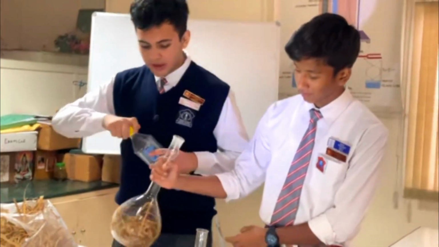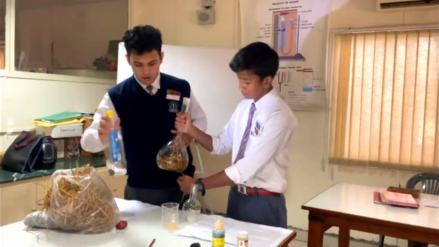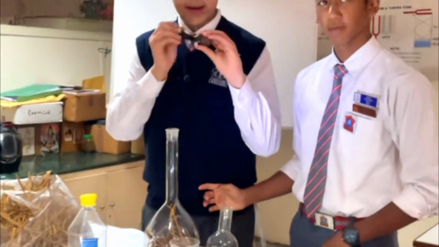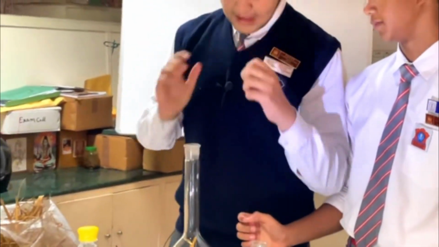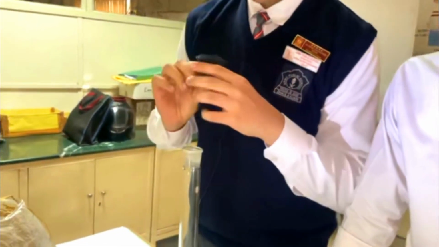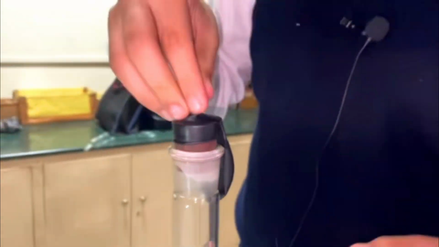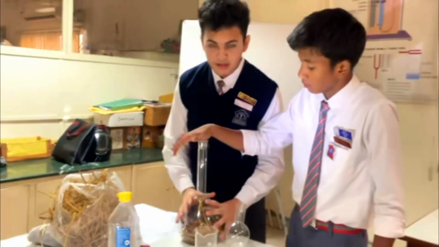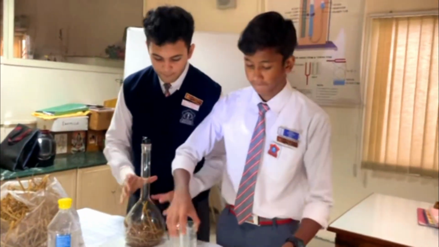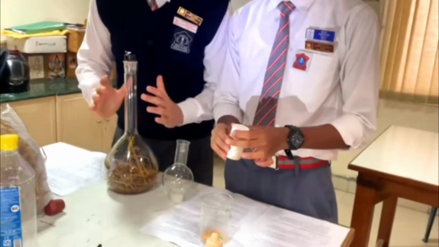Now carefully the water has been added. Now we'll seal this container with a cork that is connected to a balloon. Now whenever the CO2 or any excess gas exits, this balloon will inflate. Now in the meantime, the fermentation process is taking place.